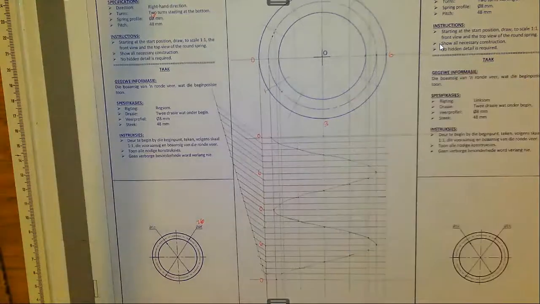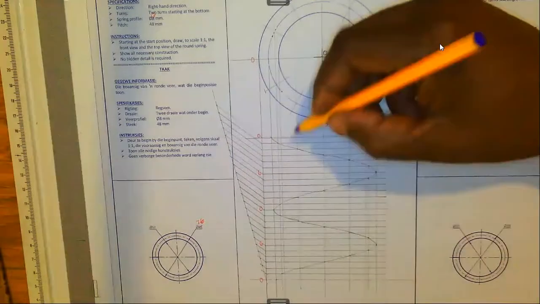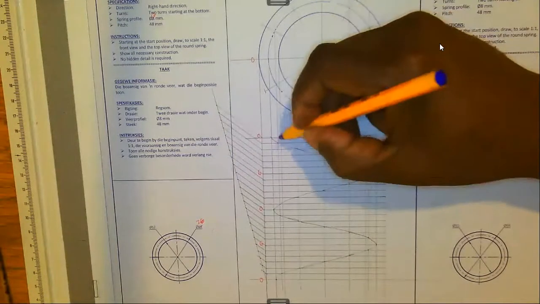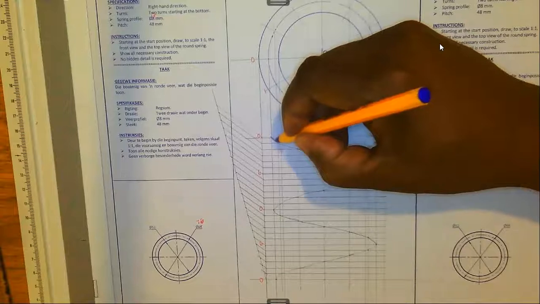Right. So this is the helix of the center line, okay? Right, I'm going to define this one properly in terms of the center line so that it shows as a center line as well. So I'm going to do this.